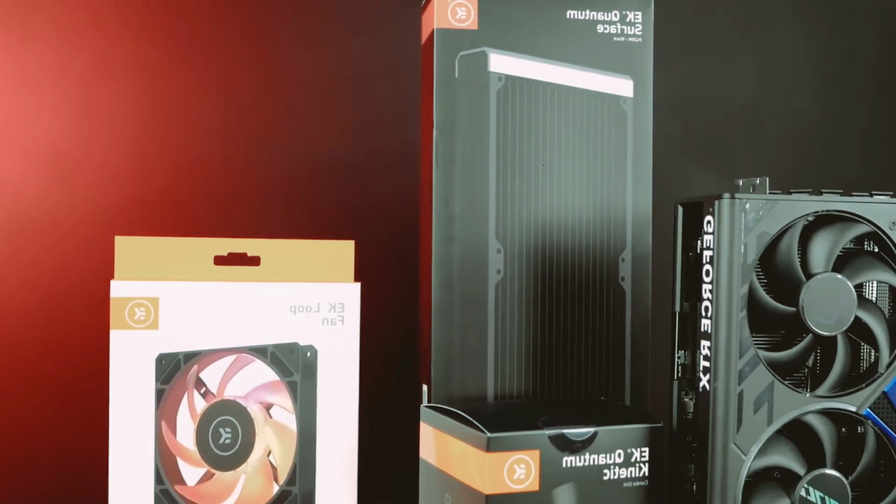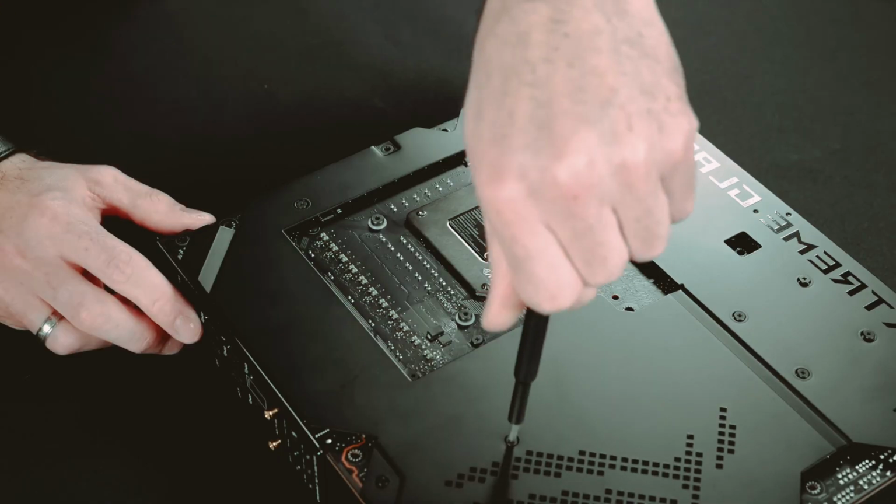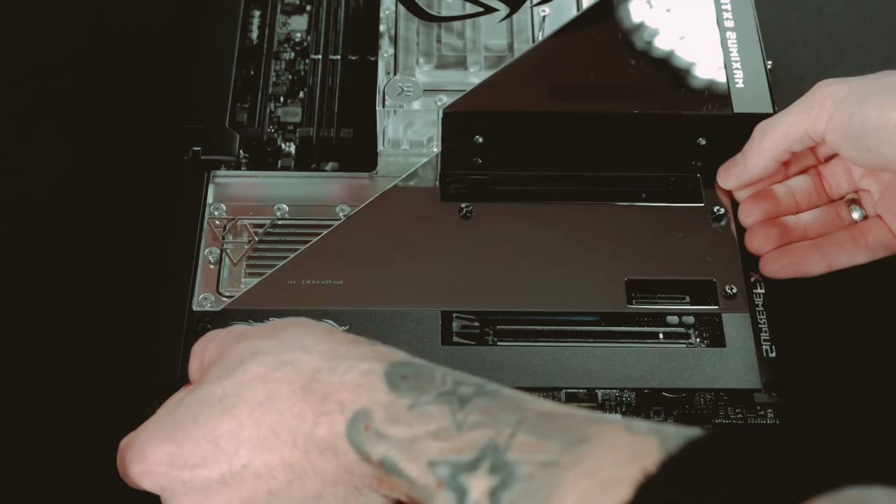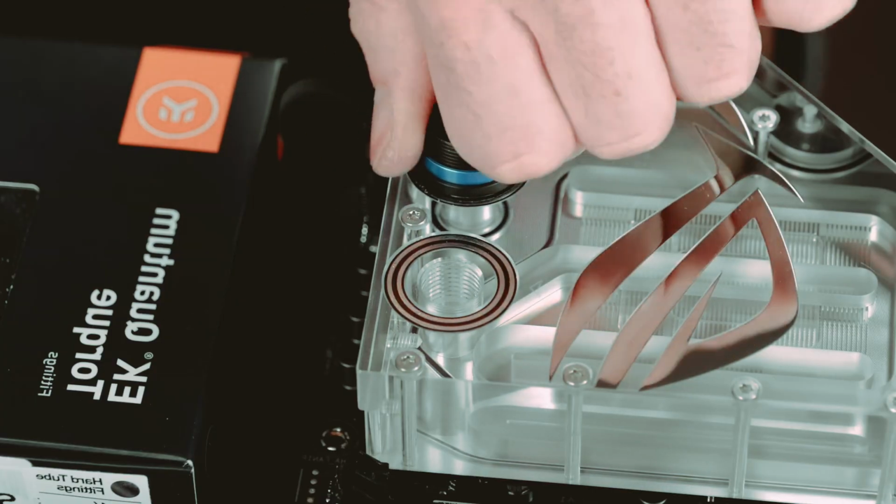Gather all the necessary tools for the job, including a screwdriver, zip ties, and thermal paste, as they will come in handy during the assembly process.